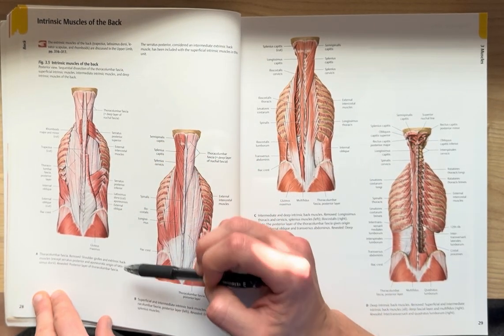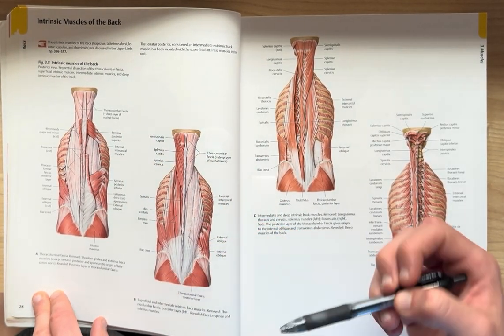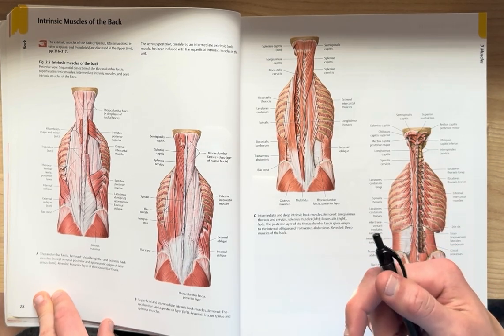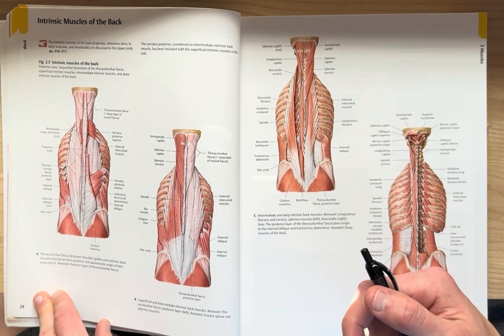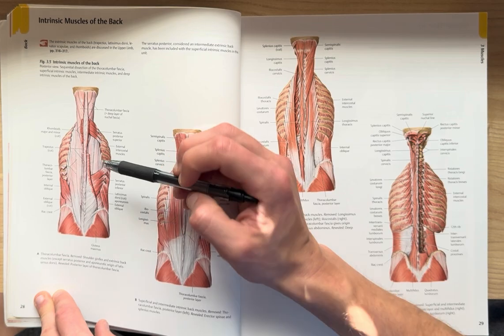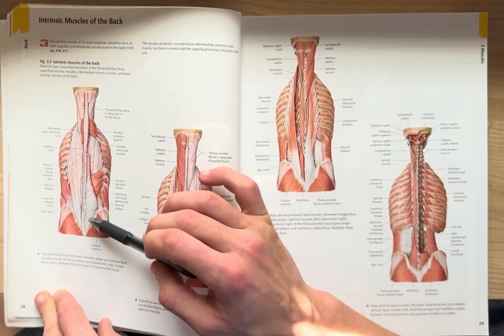This is really showing us the thoracolumbar fascia, and what's removed is the shoulder girdles and the extrinsic back muscles, except for serratus posterior and aponeurotic origin of the latissimus dorsi. What's revealed by doing that is the posterior layer of the thoracolumbar fascia. So when you see this white, just think fascia.